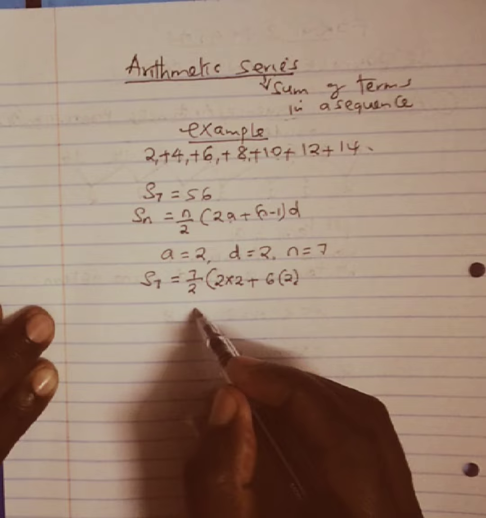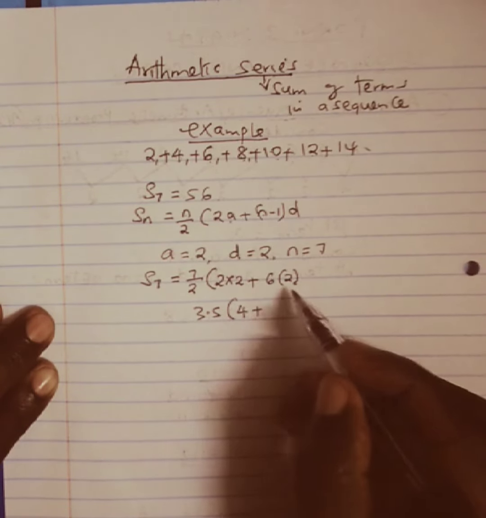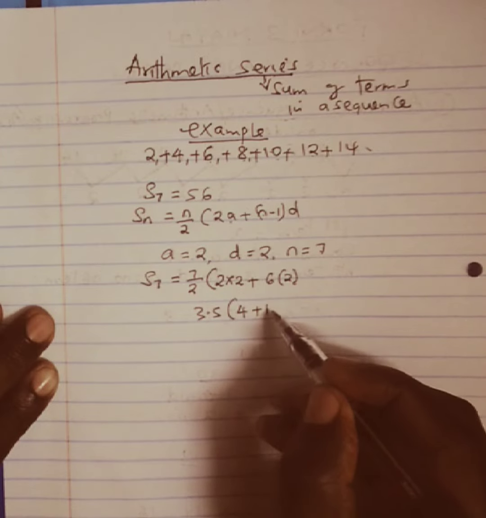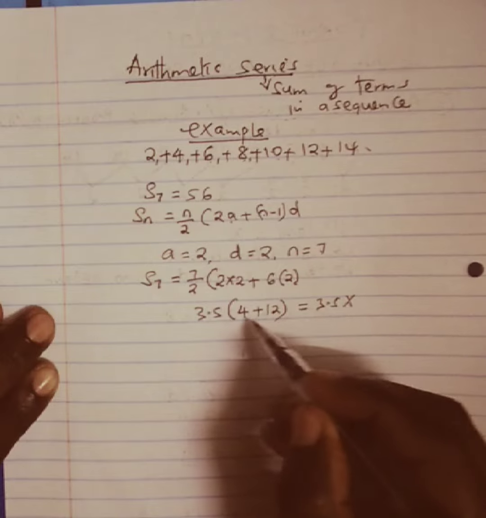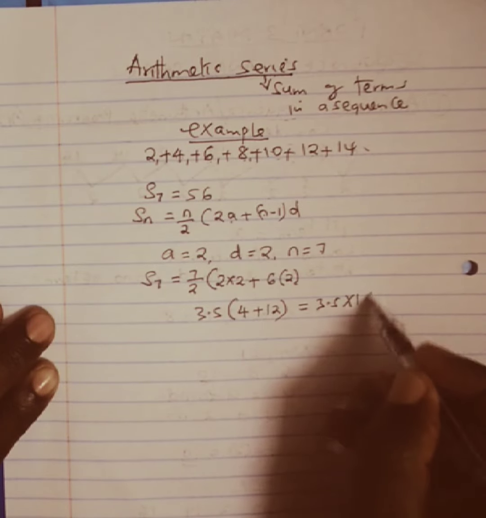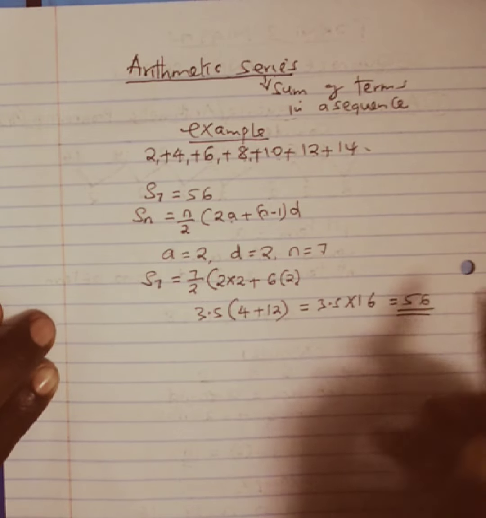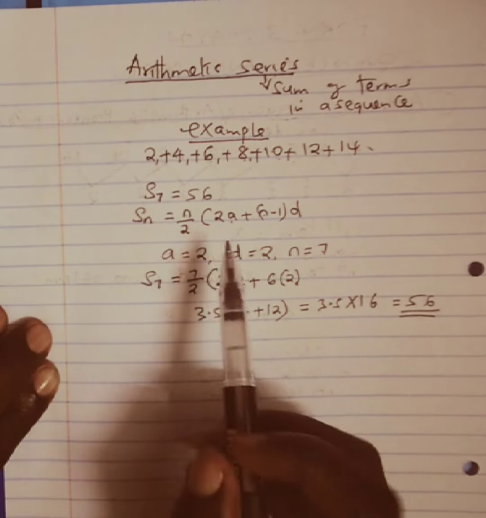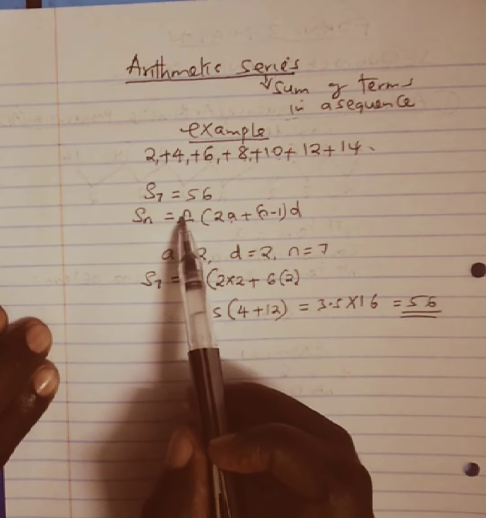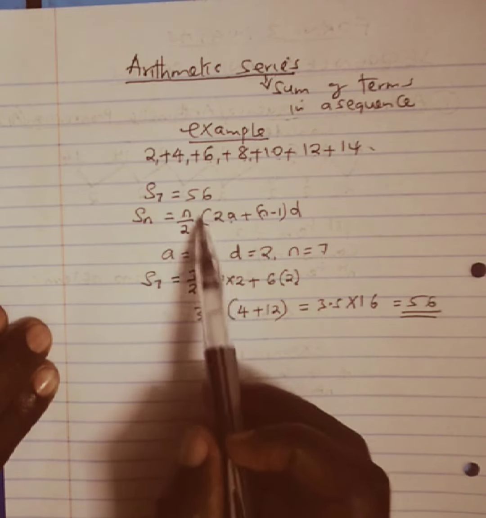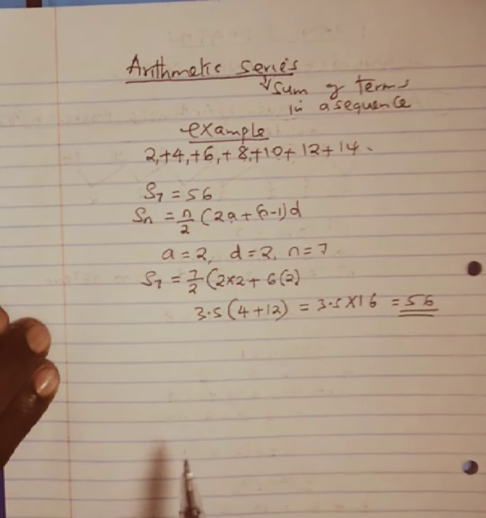And this one is going to give us 3.5 times 4 plus 6 times 2, you get 12, which is going to be 3.5 times 4 plus 12, you get 16, and this one is going to give us 56. So to get the sum in an arithmetic series, we simply use n over 2 times (2a plus (n minus 1) times d).